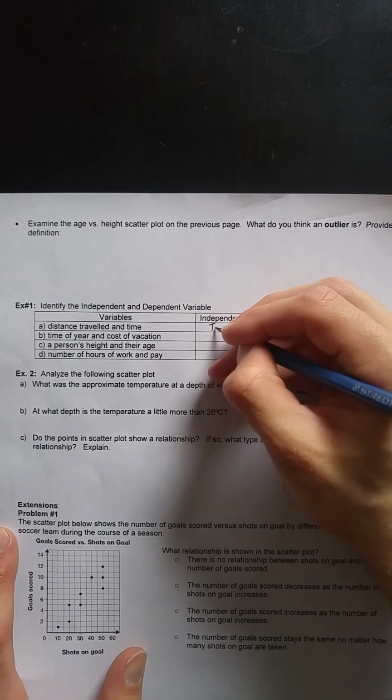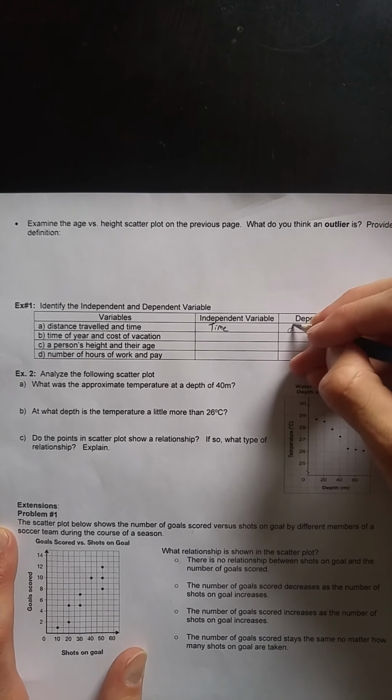Of lesson 5.1. So we're working on this chart here, determining which of the two variables are the independent and dependent variable. So like I said before, when you have time, it is always going to be your independent variable. So our first one says distance traveled and time. Our independent variable will be the time. Dependent variable, distance traveled.